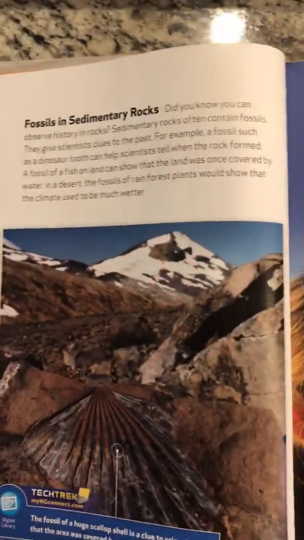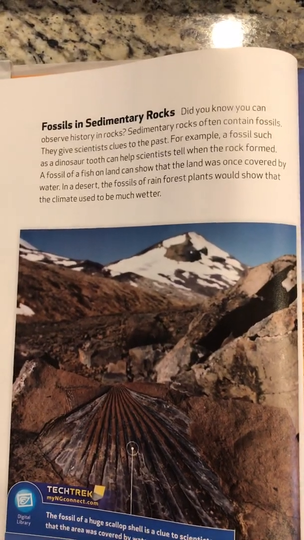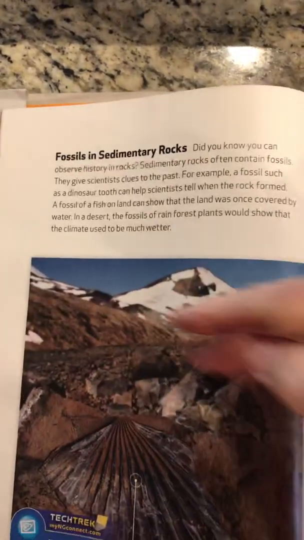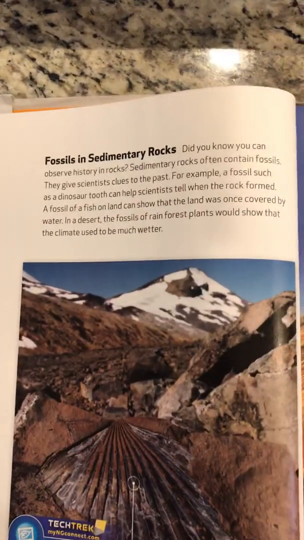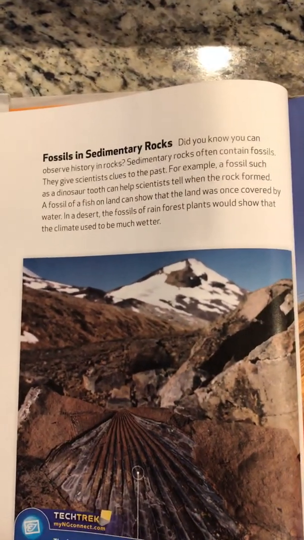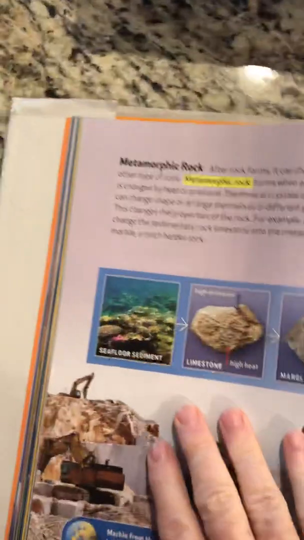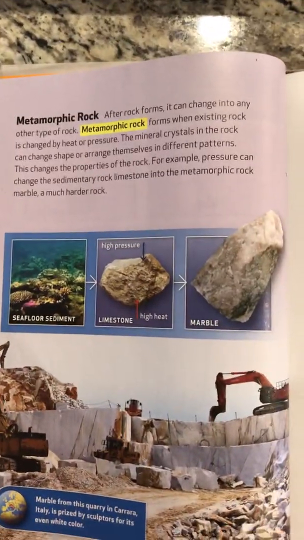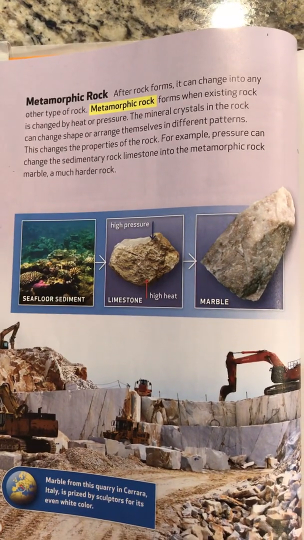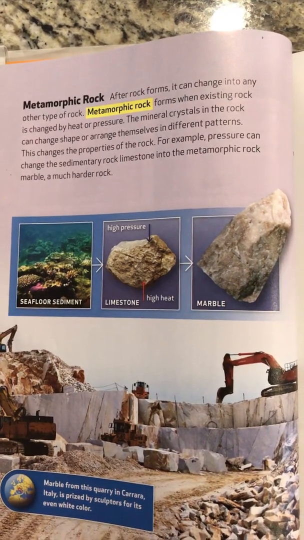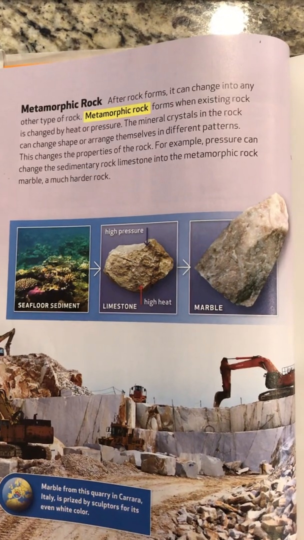And the last one is fossils. Remember that. Fossils are in sediment because all those layers, animals die and then a layer forms, plants die, a layer forms. So that's where you'll find all your fossils. And the final one is metamorphic. And that takes an igneous or sedimentary rock, and with heat and pressure, it will change into a whole new material, a whole new rock.